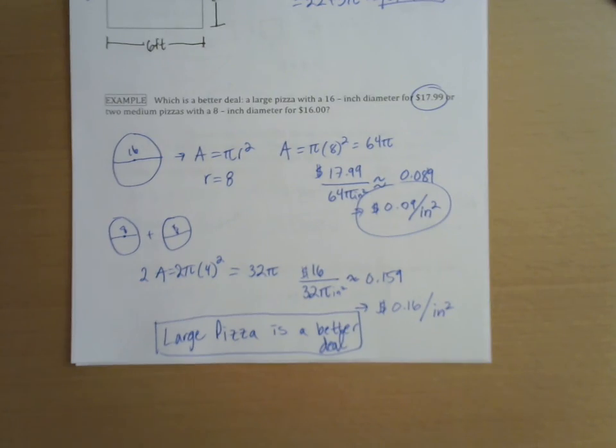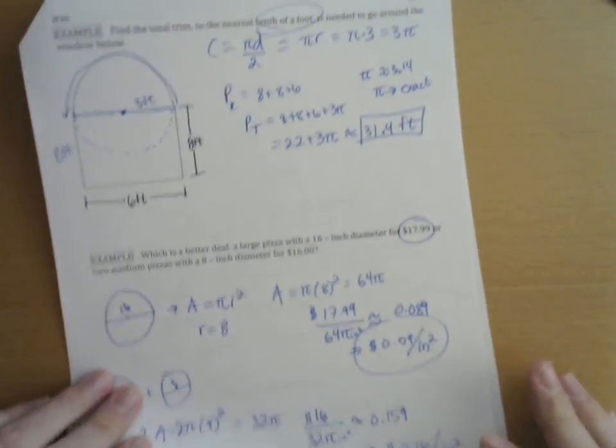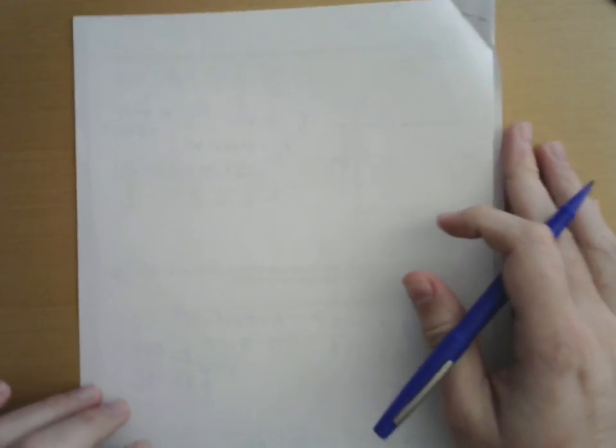Okay, so that's the end of chapter 15. That's the end of our lectures. And next up will be the final exam coming up quick.